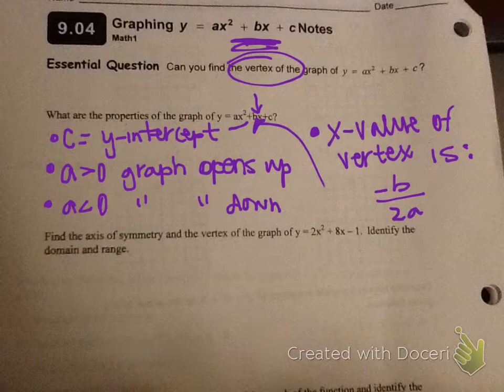it'll tell us that we're going to find the vertex and axis of symmetry of y equals 2x squared plus 8x minus 1. So again, to find the vertex, we're doing negative b over 2a, and that's for the x coordinate.